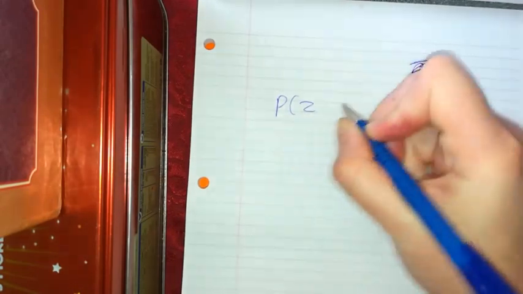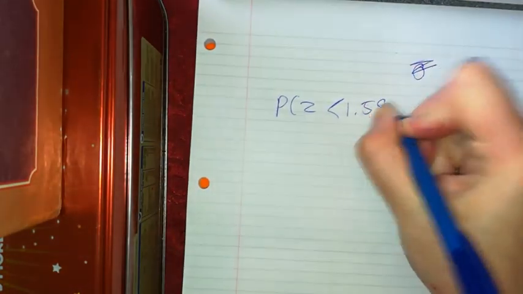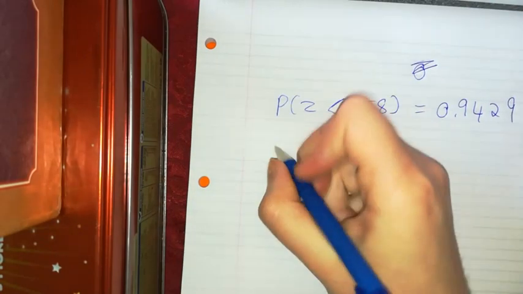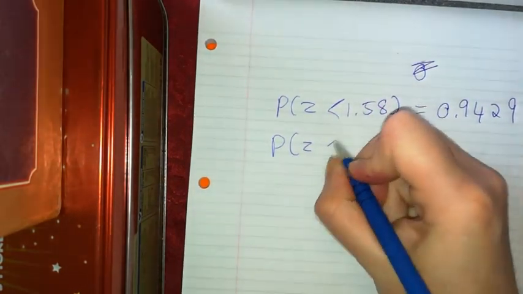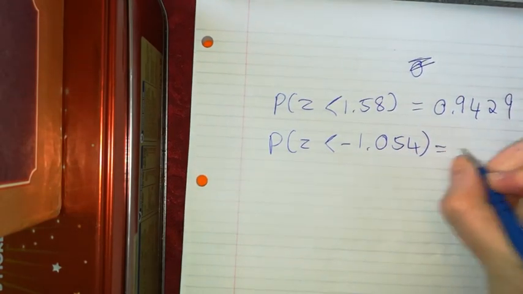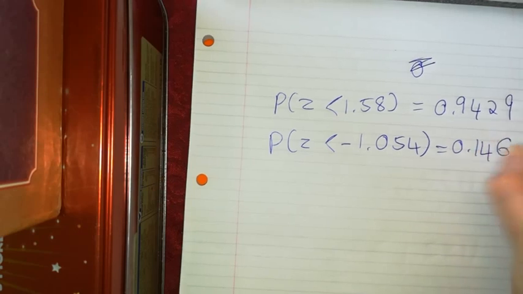So the probability that it's less than 1.58 is equal to 0.9429, and the probability that it's less than minus 1.054 is 0.1469.